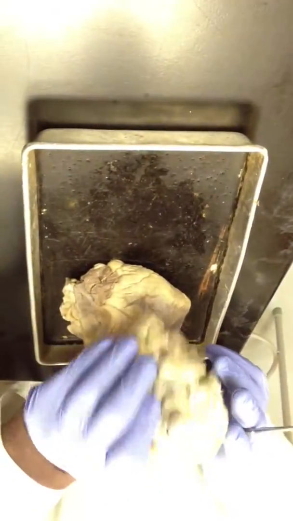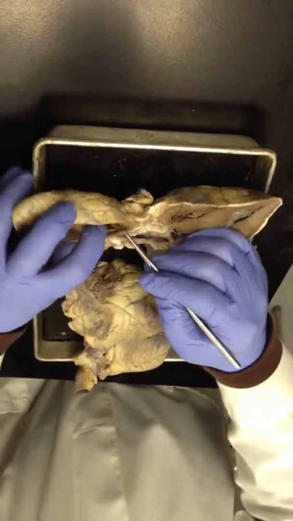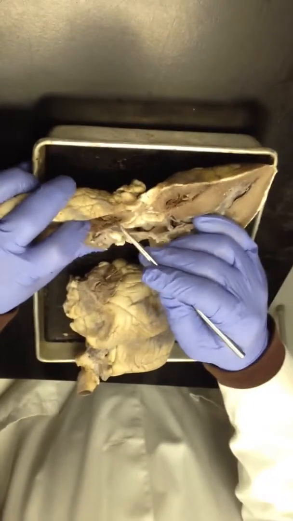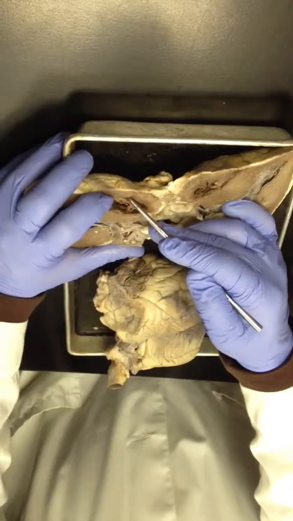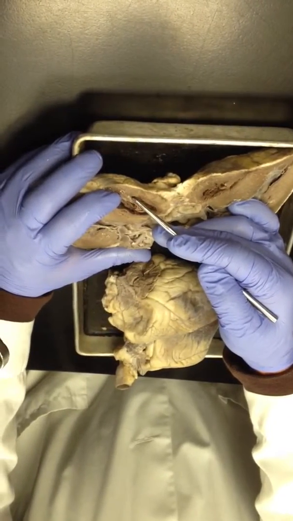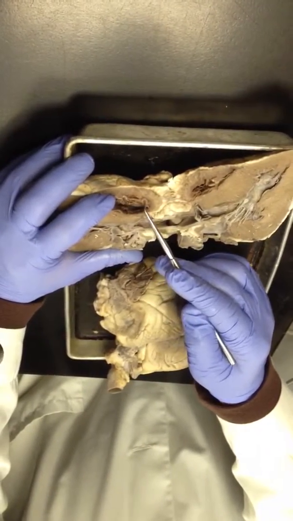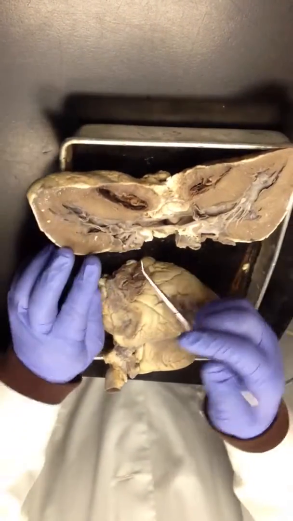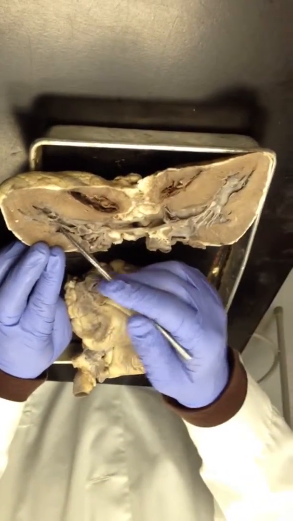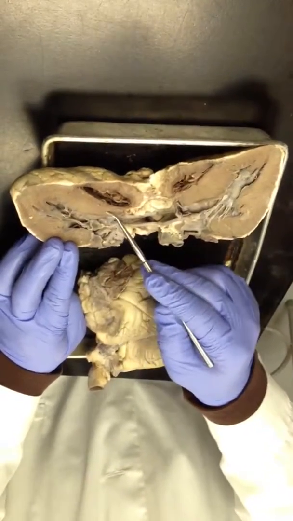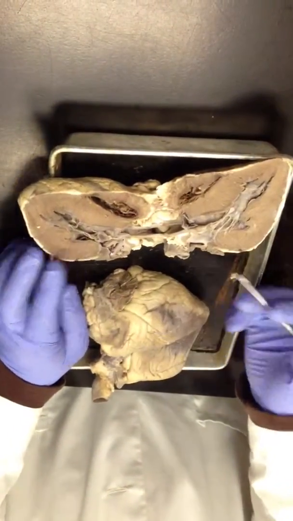You see? Yeah. This one wasn't cut even. So almost all of the AV valve is in this side. And that's these flaps right here with the cords. And that little ball right there, that's a papillary muscle in the wall of the right ventricle. So the AV valve on the right side of the heart is called the tricuspid. The ventricular musculature that separates internally the right and left ventricles from one another is called the interventricular septum. All right? So that's all the stuff internally on that one.